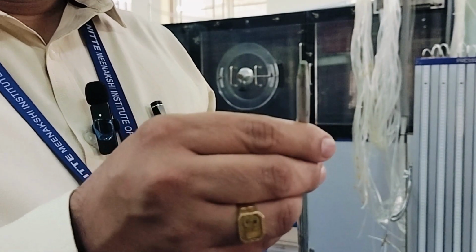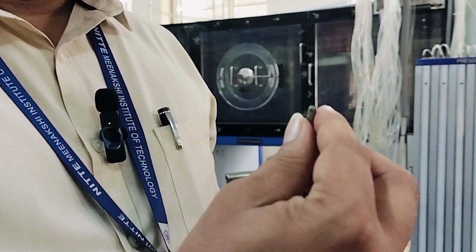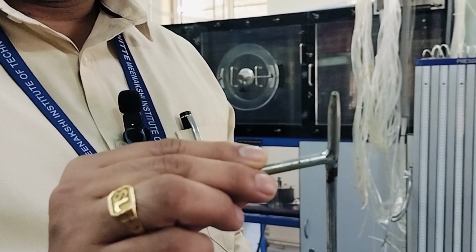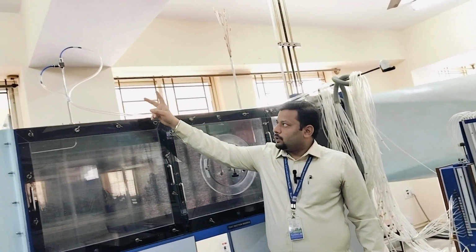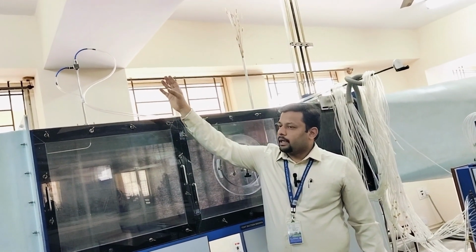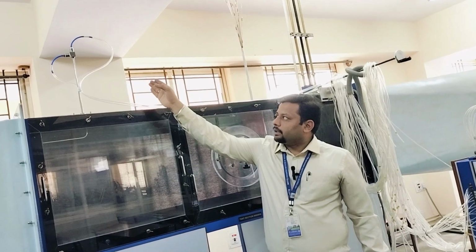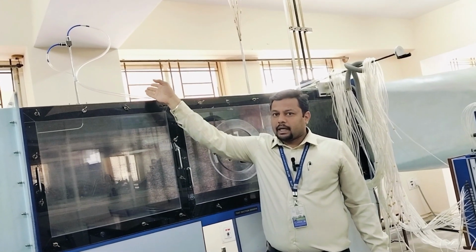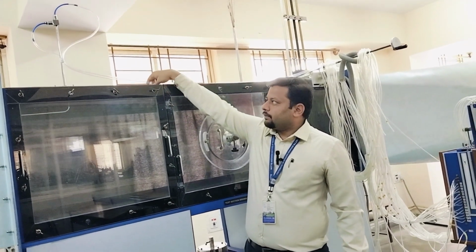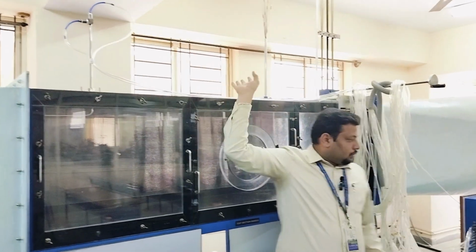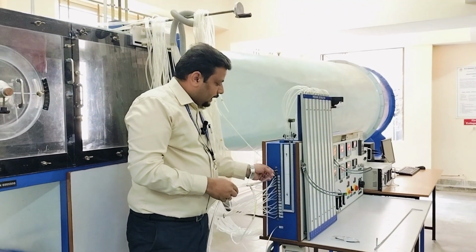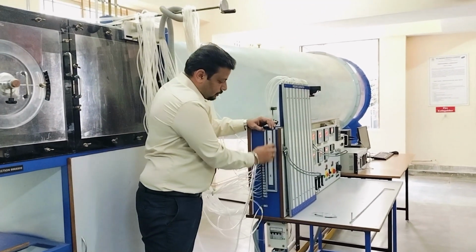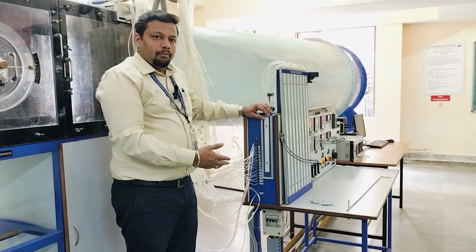Internally they are extended outside, so to connect these ports to the Pitot-static probe, as I said, has the two openings. Vertically it is connected to the total pressure side and the horizontal one is connected to the static pressure side. So we are using flexible tubes to connect that to the U2 manometer. So we have connected here and it is internally connected to the U2 manometer to get the manometric head.